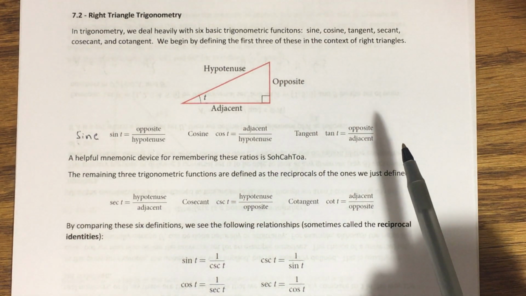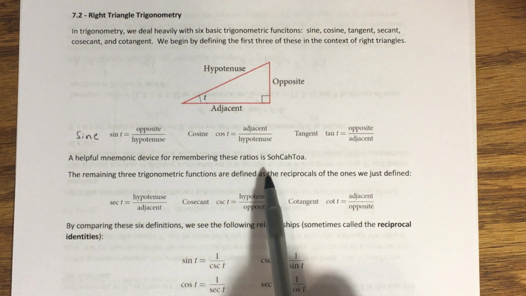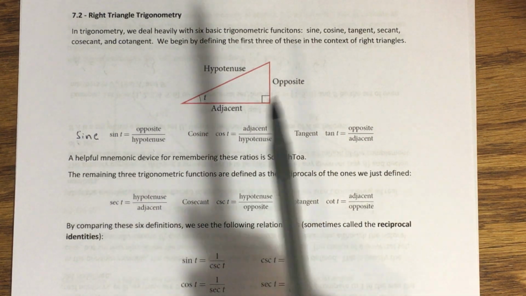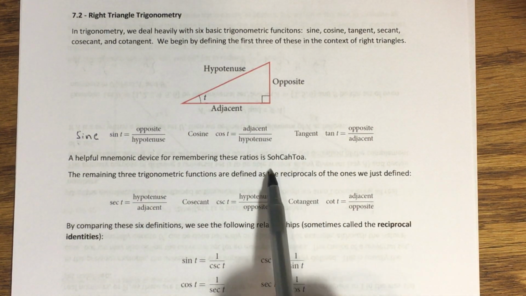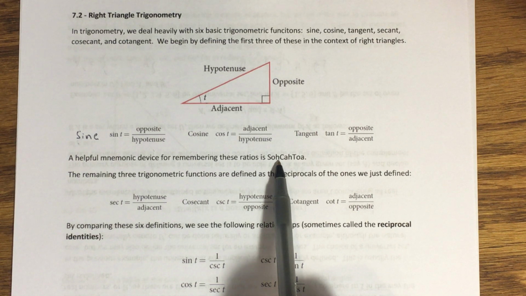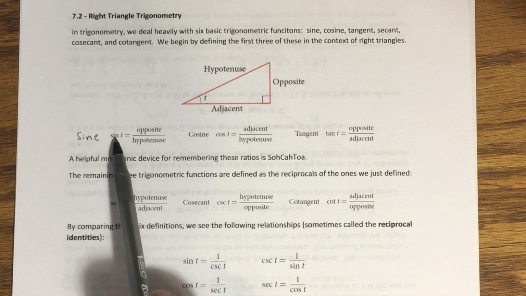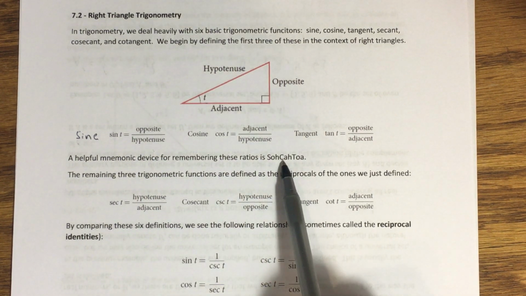There's a really common mnemonic device to help you remember these ratios, because these are things that you want to have memorized. It's SOHCAHTOA. It's a made-up word, but the way we read this is sine opposite hypotenuse. That's the O and the H, opposite hypotenuse. The capital S is for sine. And you can see where that corresponds to this ratio. Sine is opposite over hypotenuse.